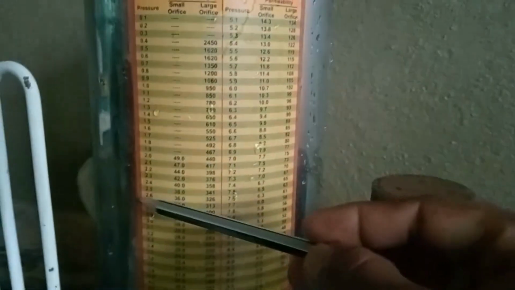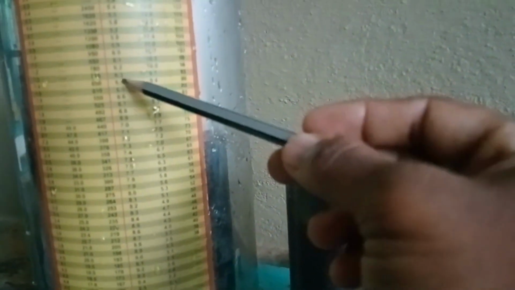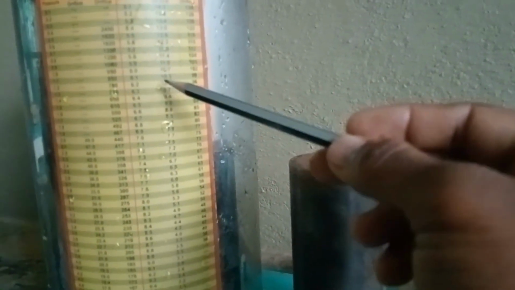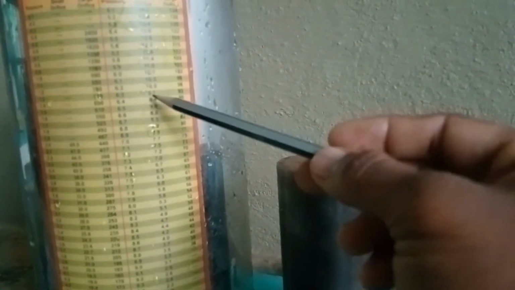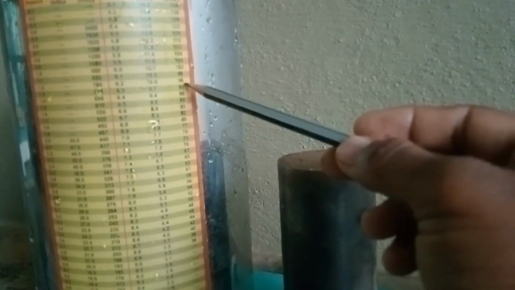With respect to the pressure, that is the manometer reading, we need to take the permeability number. Here we have taken 6.3. For 6.3, the reading is 9.7 for the smaller orifice; for the larger orifice it is 93.